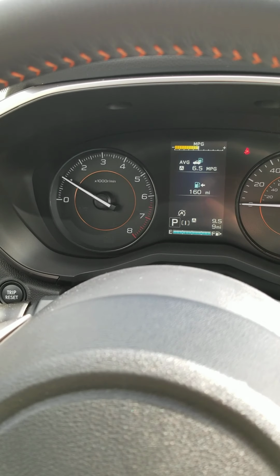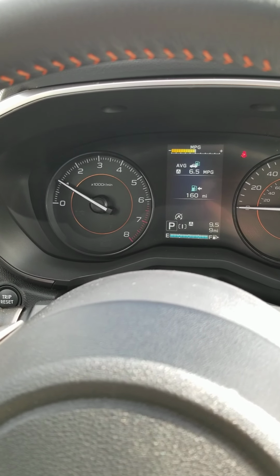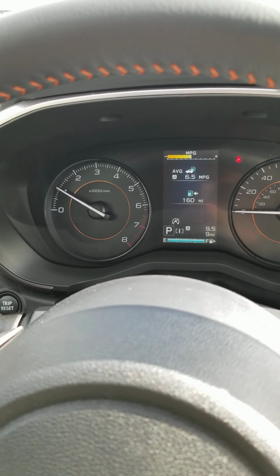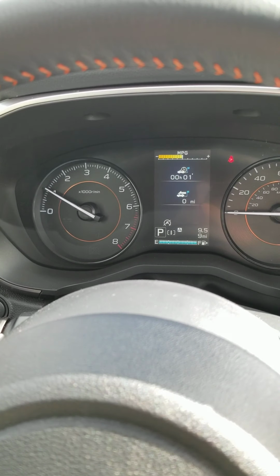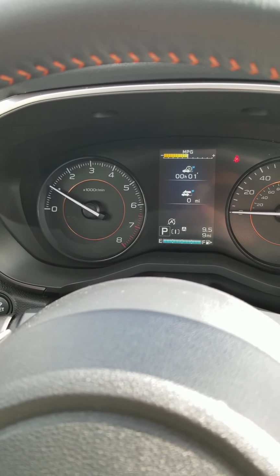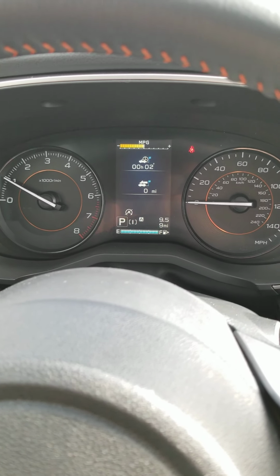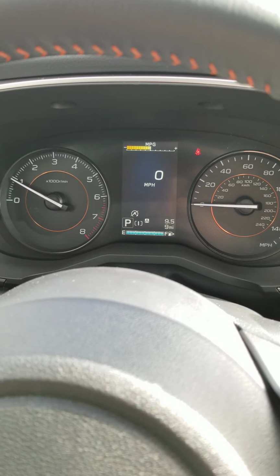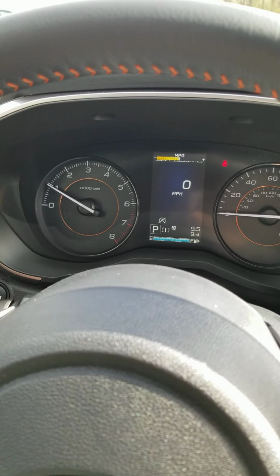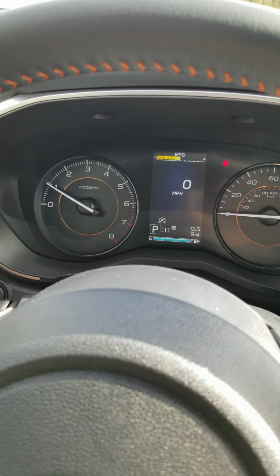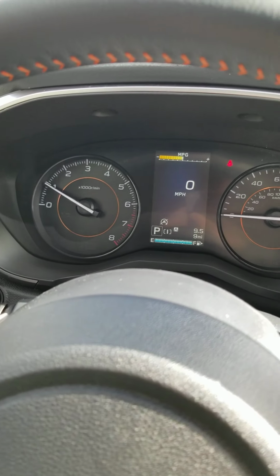Average fuel economy, of course the vehicle only has 9 miles, so the miles per gallon aren't reading accurately right now. That's how long the car has been running and the distance that it's gone. And you have your miles per hour here. Most people like to leave it on this screen. I feel like it's probably easiest to see.